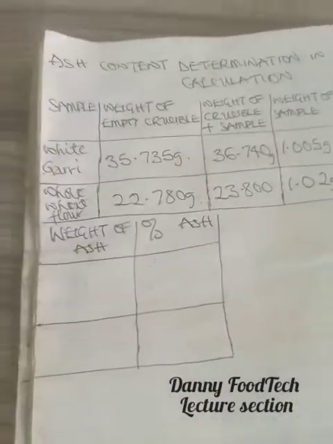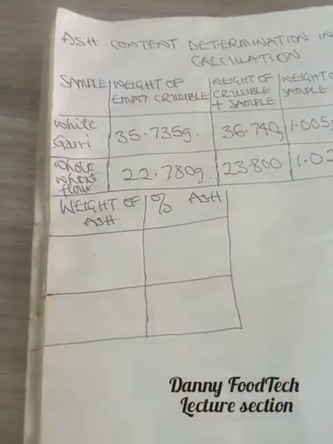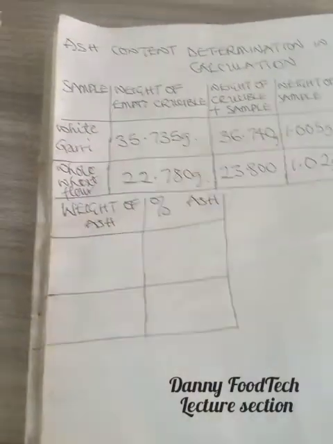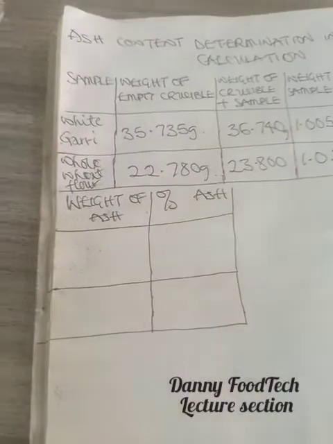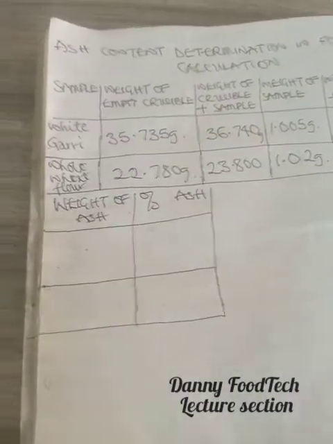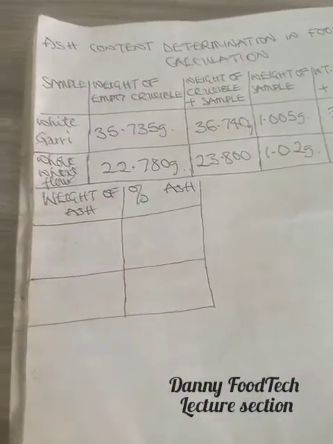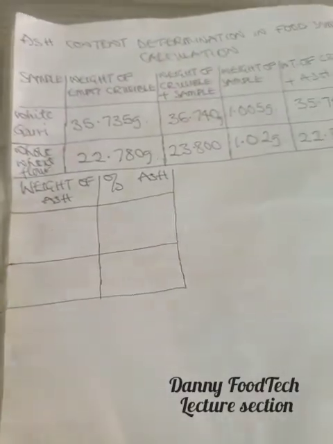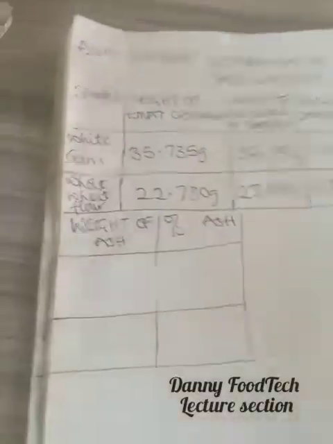Cool for another 15 minutes while using your metal tongue. You don't use your hand, you use your metal tongue. Then after which you weigh to know the weight of the crucible having the ash, and we record it.